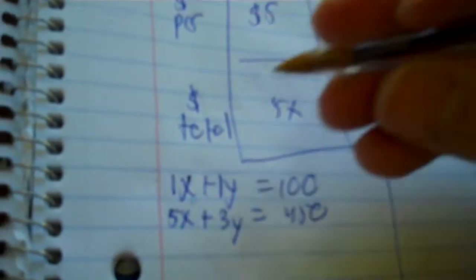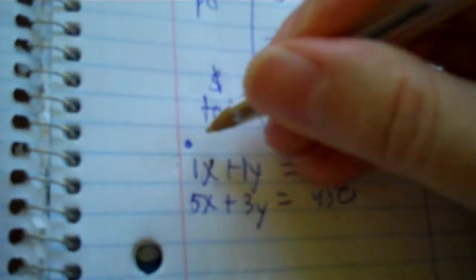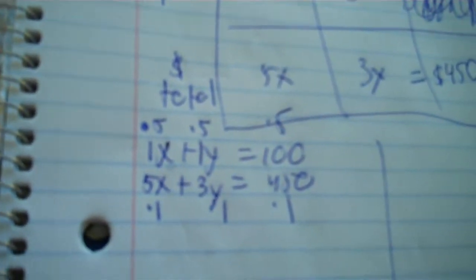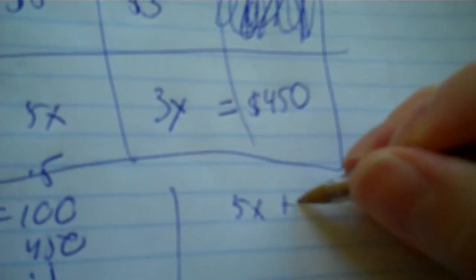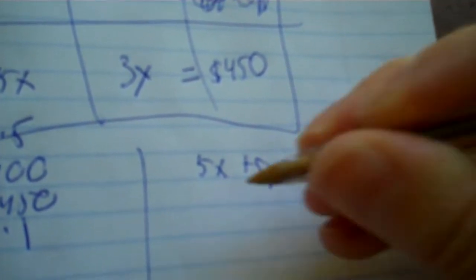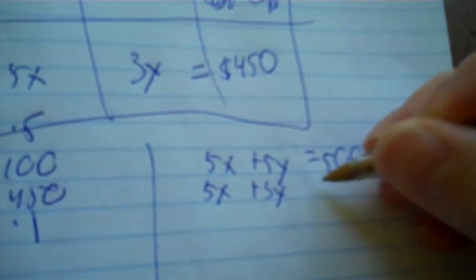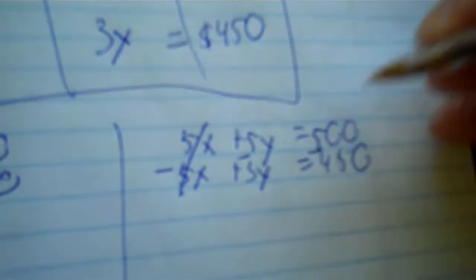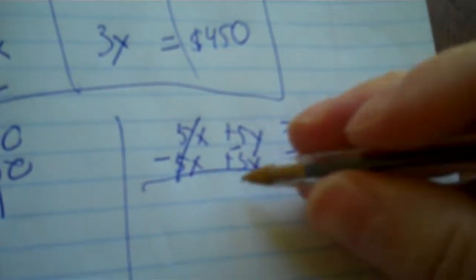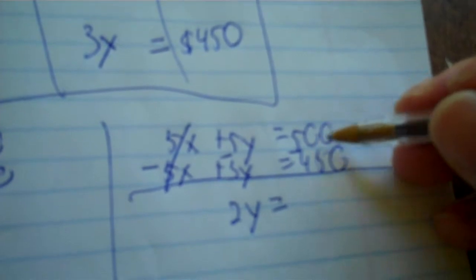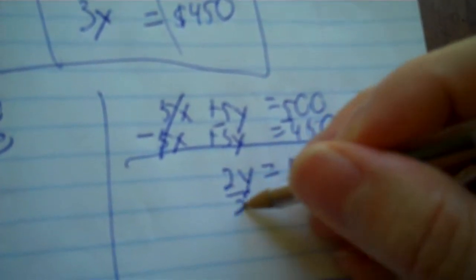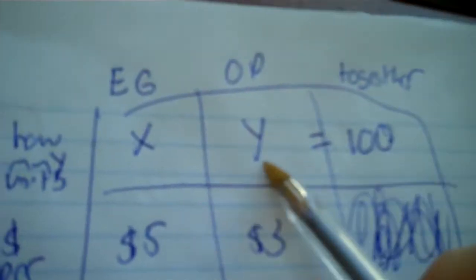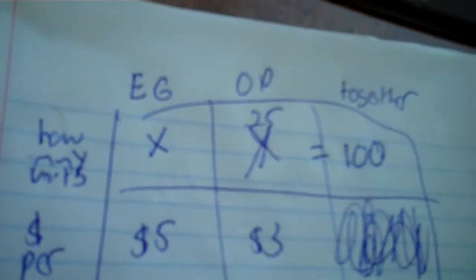And then you need to use elimination. You have 5 here, so we want to multiply the top equation all by 5 and the bottom by 1. You guys should remember this. So you have 5x plus 5y equals 500, and 5x plus 3y equals 450, because you're just multiplying it by 1. So negative, negative, negative, then those cancel. 5y and negative 3y make 2y, and 500 and negative 450 make 50. Then we divide by 2, and y is 25. So y is the orange Pekoe. We have 25 pounds of that.